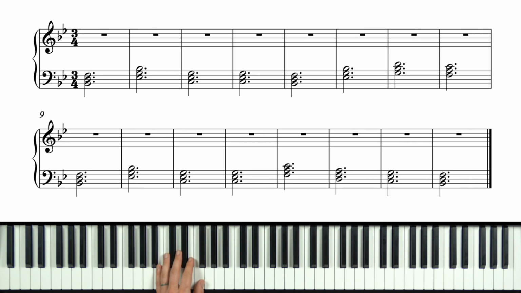Ready? 1, 2, 3, 1, 2, 3, 2, 3, 1, 2, 3, C minor, 2, 3, again, 2, 3, 1, 3. Now we're changing our pattern, G minor to F, second line, just like the first phrase. Now here we're going to change our pattern, going to the 5 chord, and then 3, and then 2, and then 1.